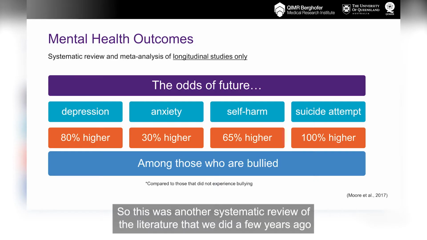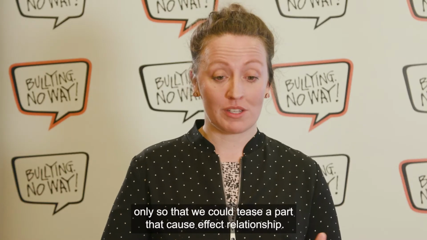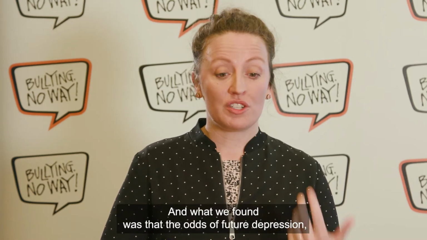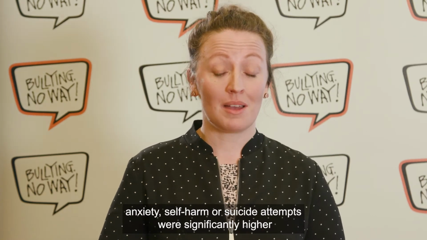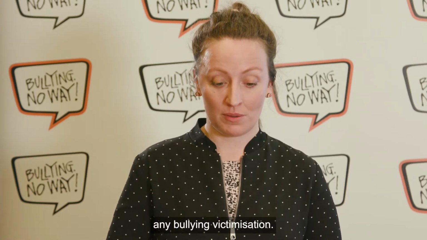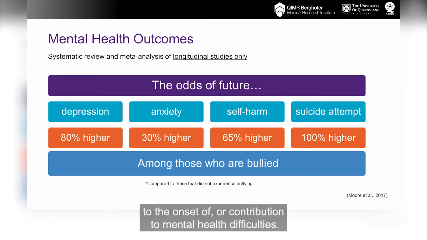So this was another systematic review of the literature that we did a few years ago, in which we just looked at those longitudinal relationships, or longitudinal studies only, so that we could tease apart that cause-effect relationship. And what we found was that the odds of future depression, anxiety, self-harm or suicide attempts were significantly higher among those who were bullied compared to those who did not experience any bullying victimization. So this really isolates the risk that bullying poses to the onset of, or contribution to, mental health difficulties.